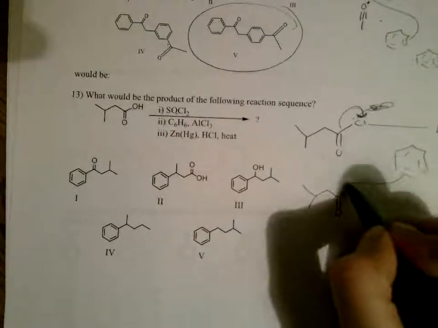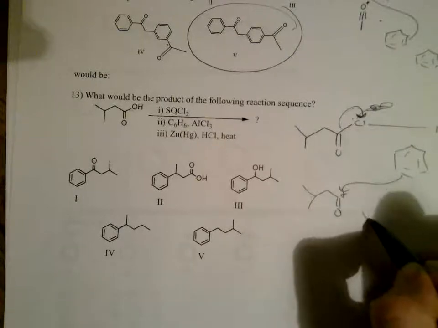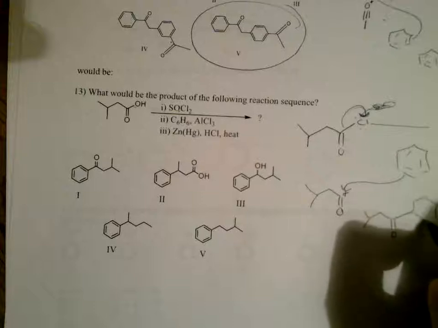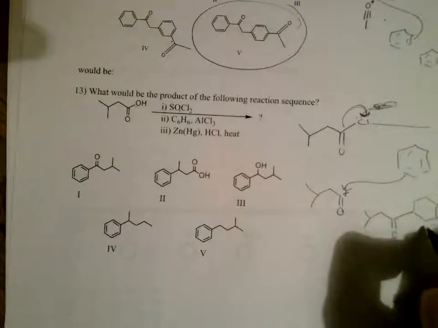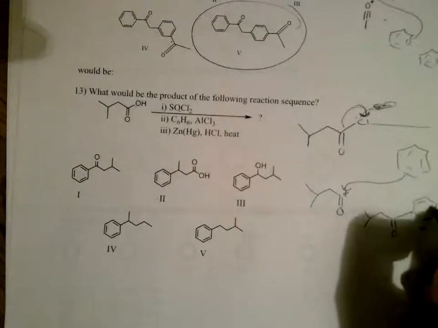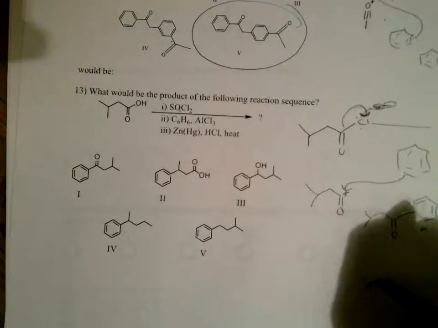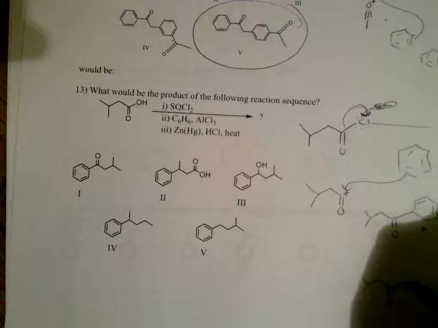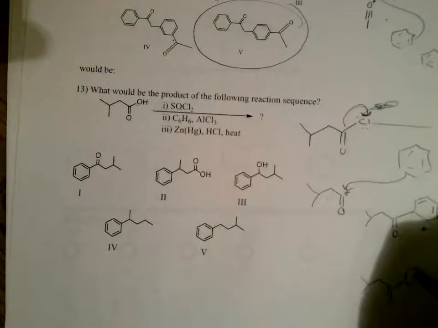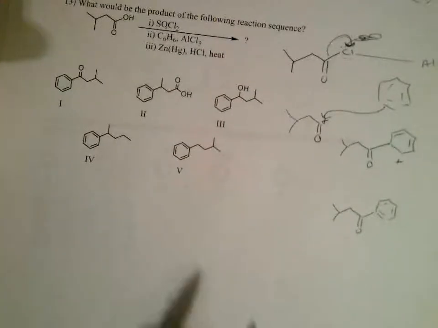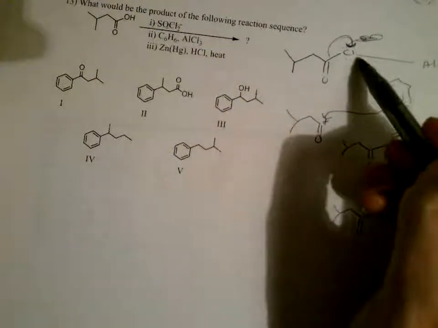Then I think of the benzene attacking and forming, first, a carbocation, the arenium ion, and then the aromaticity would be restored, and you'd end up with this structure. So the first one created this chlorine.